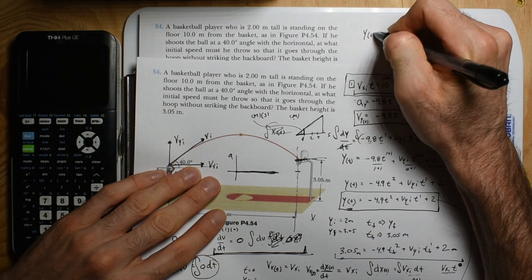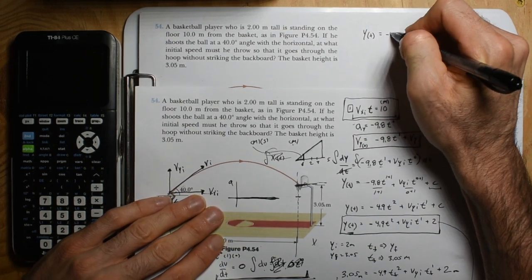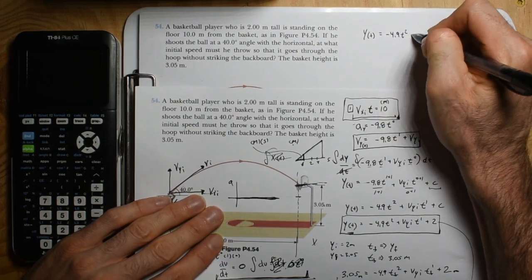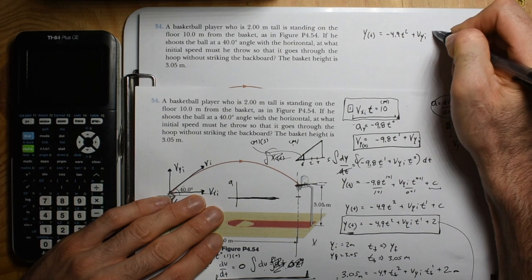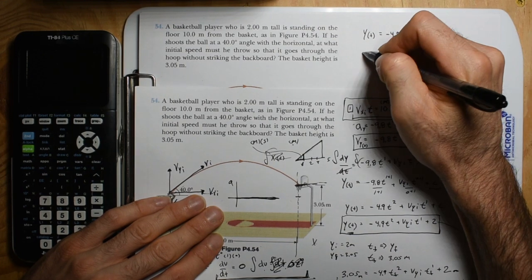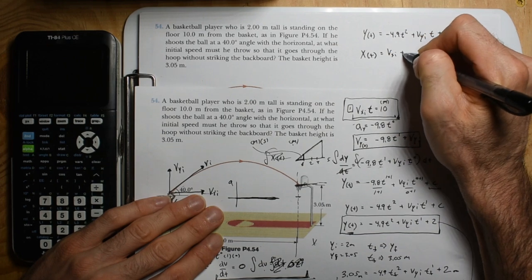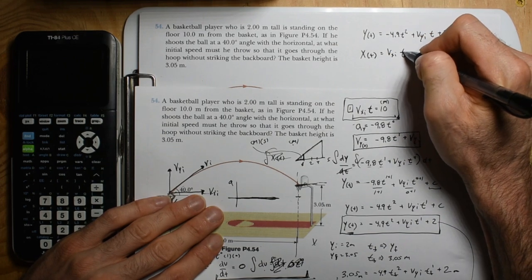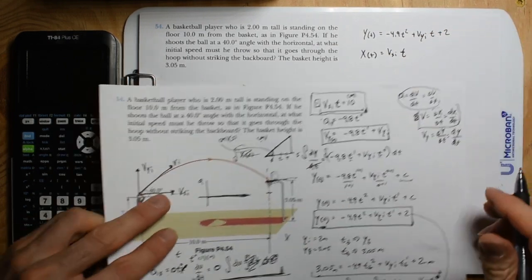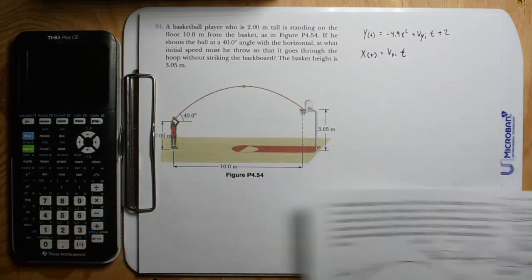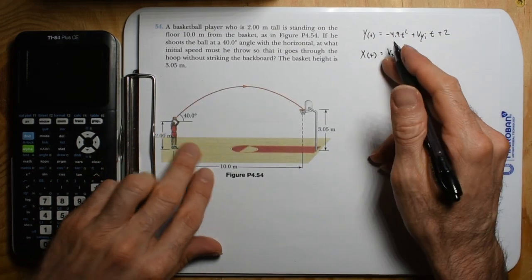So let's write this down. Position in the y is equal to negative 4.9 t squared plus vy initial t plus 2, and x of t is equal to vx initial t, that's it. And so again, we can write these in.